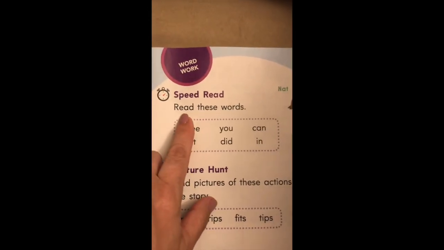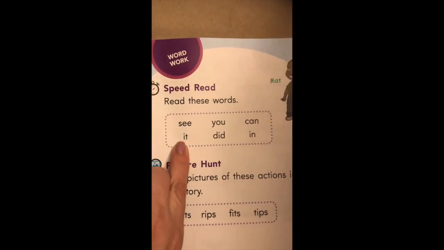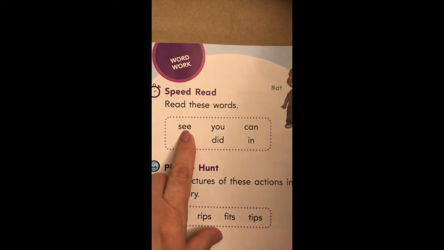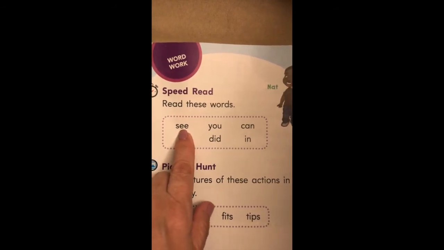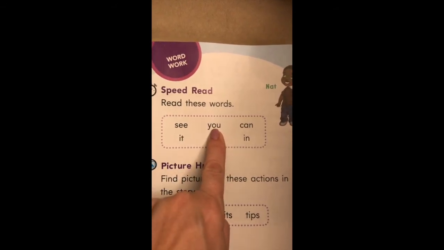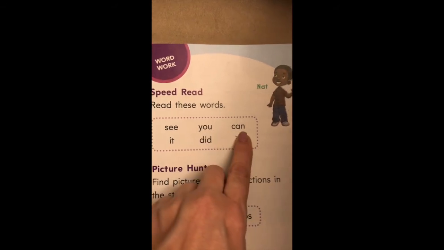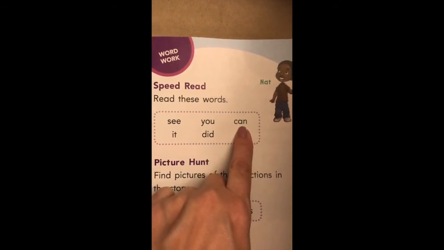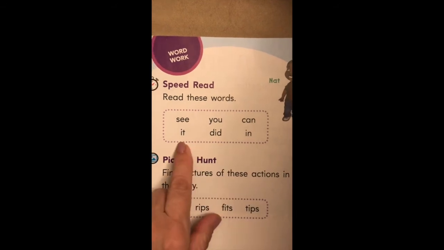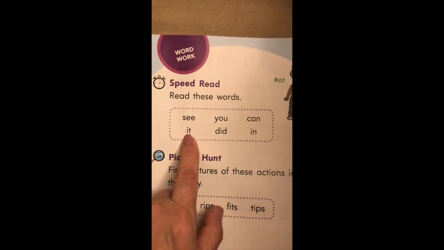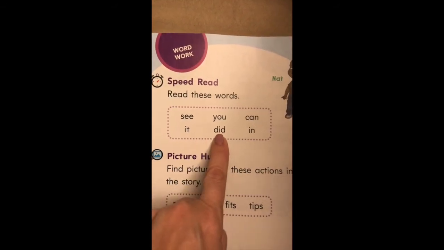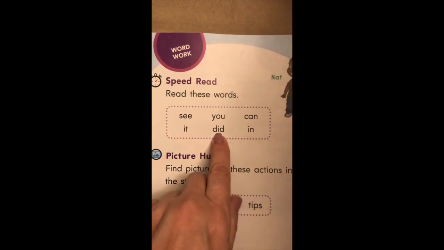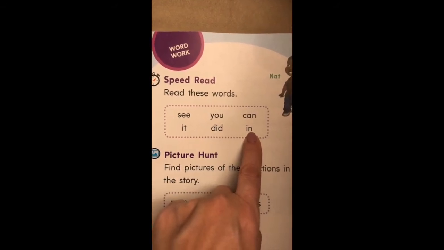Okay, let's read these words. I'll point to them. You read them. See. You. Can. It. Did. In.